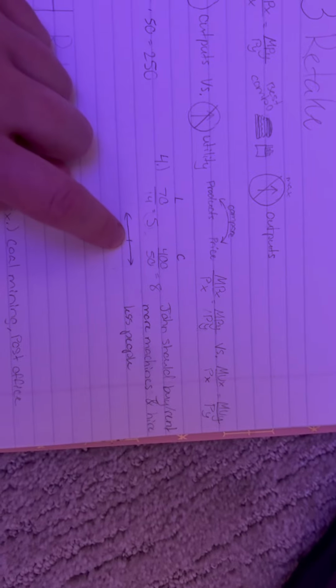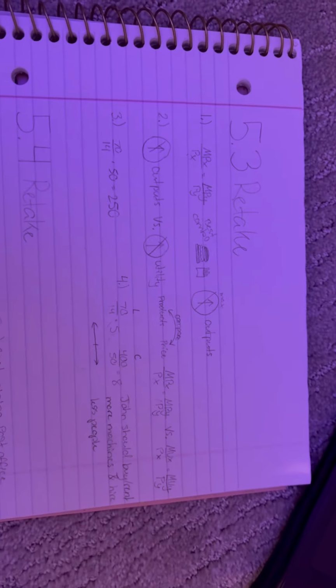And the question asks, should John hire more workers, more machines, or should not change his current labor and rental situation? Explain. So for this, it is labor and capital. You want to meet in the middle. So I said John should buy or rent more machines and hire fewer people to get in the middle. And that is the end of the 5.3 retake.